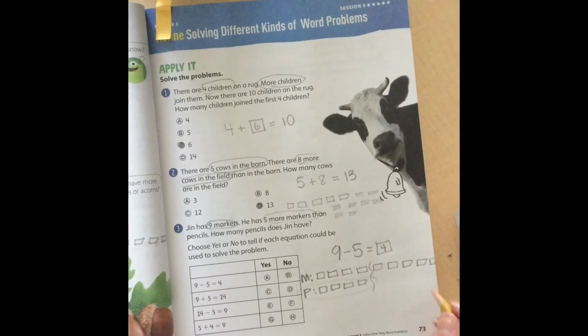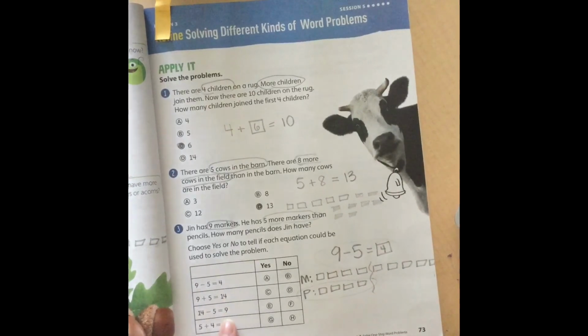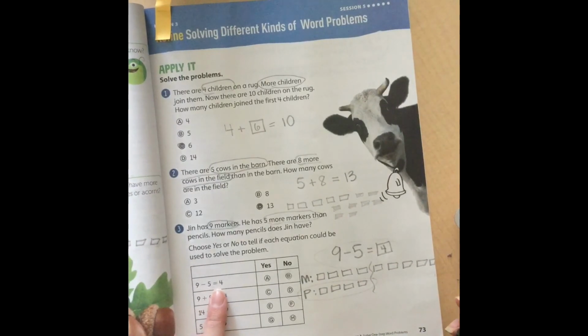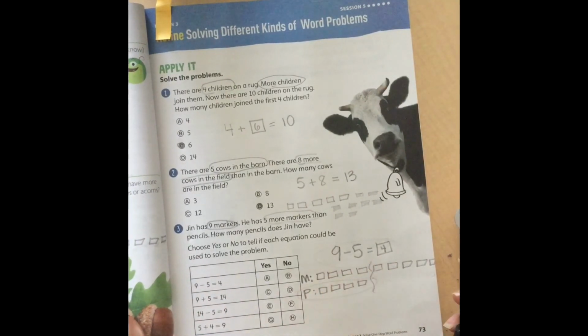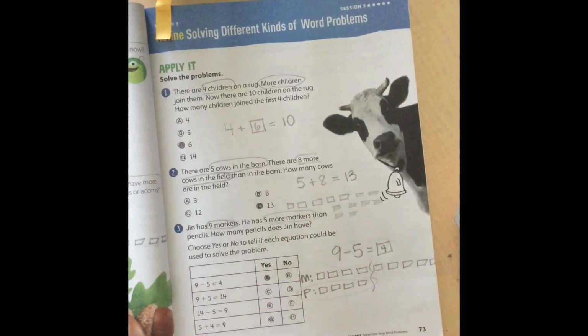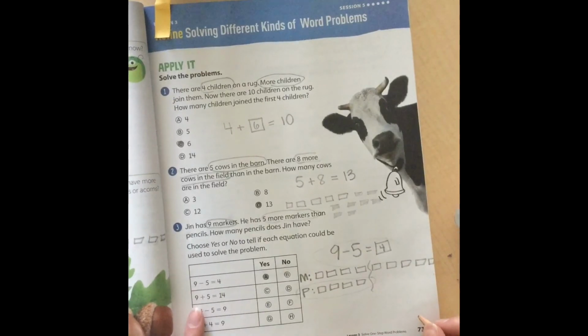So I went ahead and I solved this problem, even though it didn't ask me to, just to help me out with this equation. So, did I use an equation like this, 9 minus 5 equals 4? Well, we happen to use that exact same equation. So I'm going to say yes. They decided to do an addition problem, but instead they did 9 plus 5 equals 14. Are they using the same 3 numbers? No, they're not.